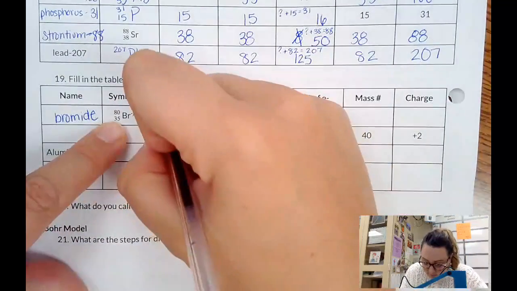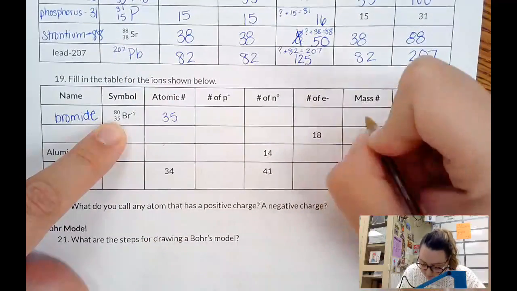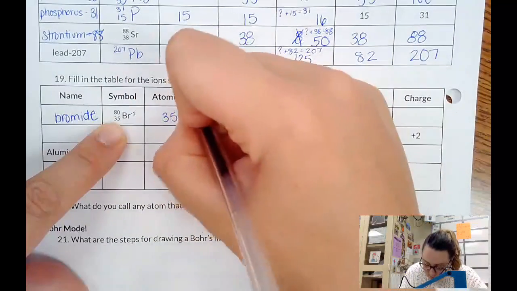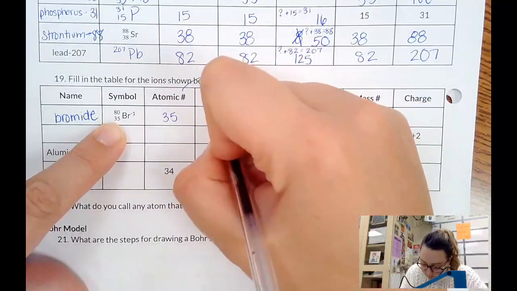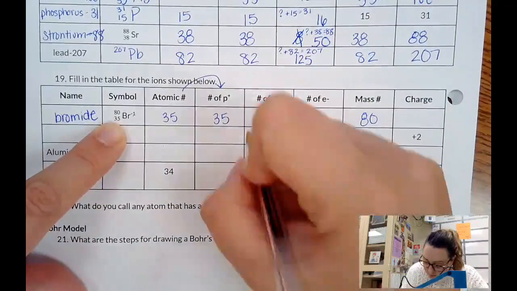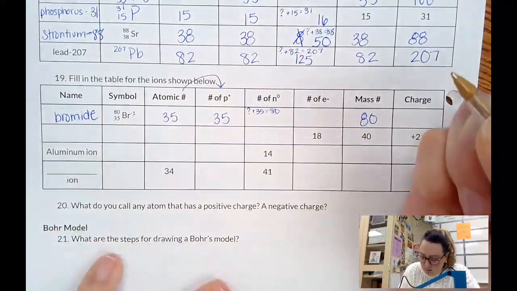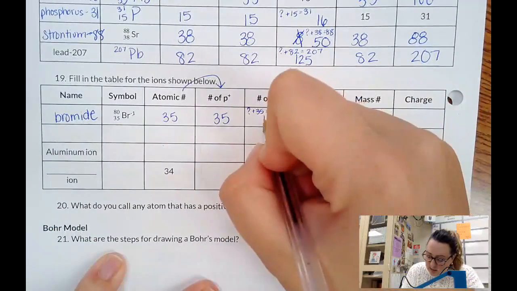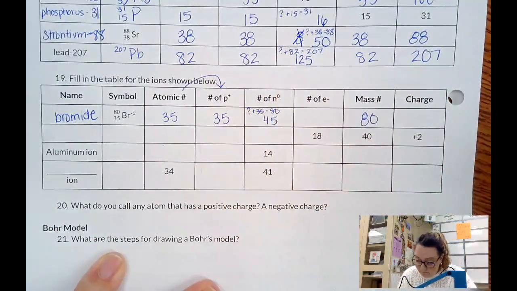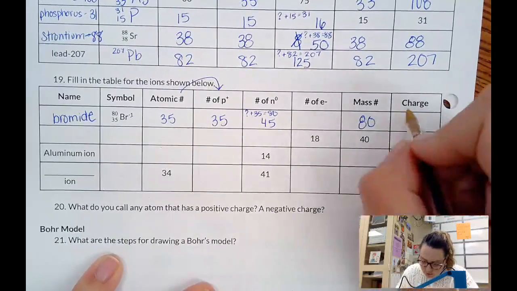The atomic number is 35. The mass number is 80. The atomic number is always the number of protons. So for neutrons, what plus 35 is 80? And that's 45.